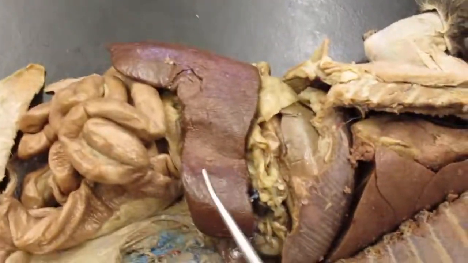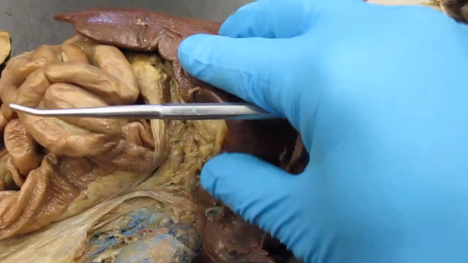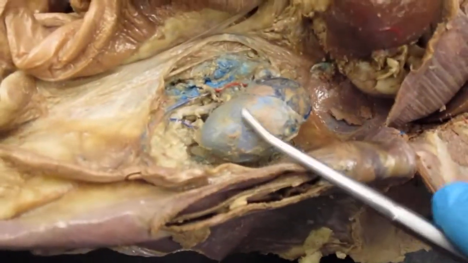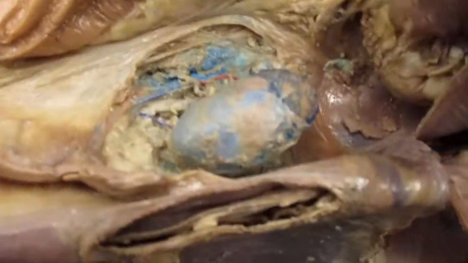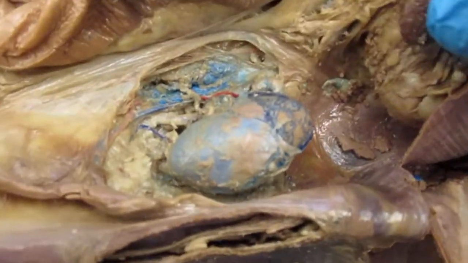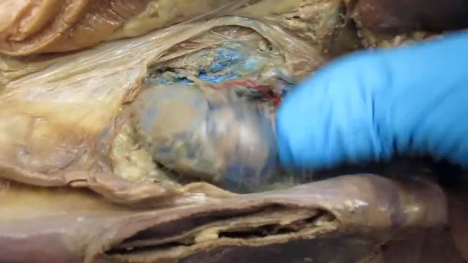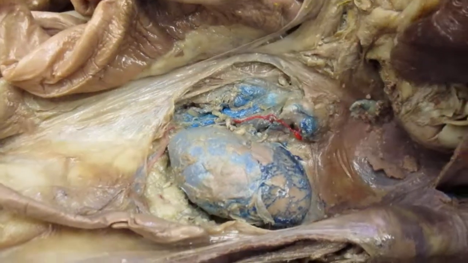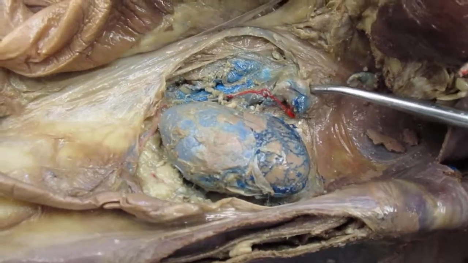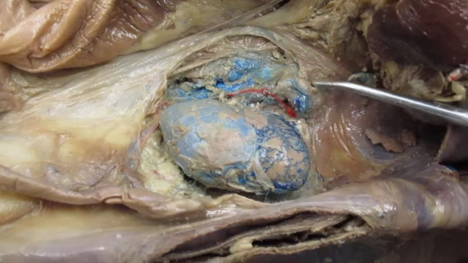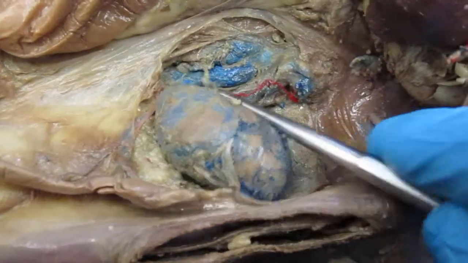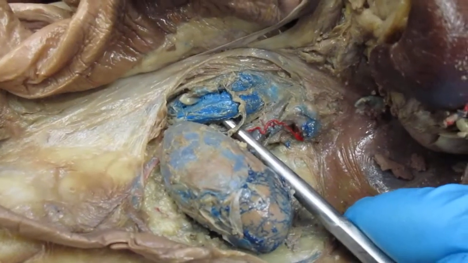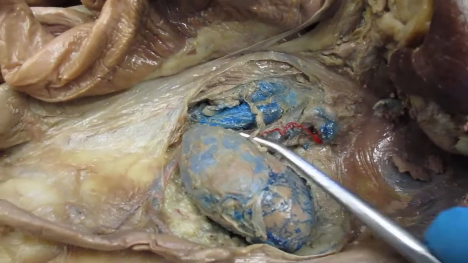You can see the spleen right here. And you can see the kidney right here. So, hopefully you can see the kidney. And we can see the adrenal gland right here. We see this structure right here. That's your inferior vena cava.